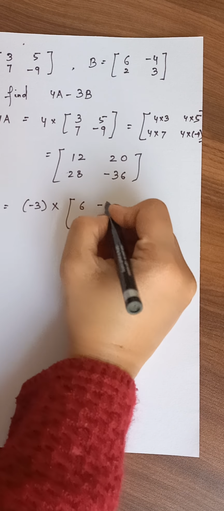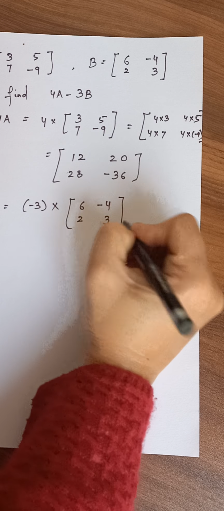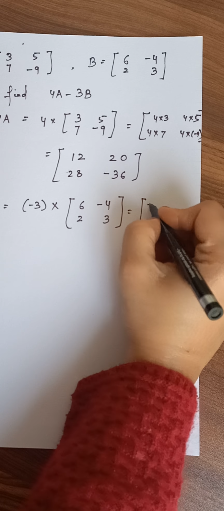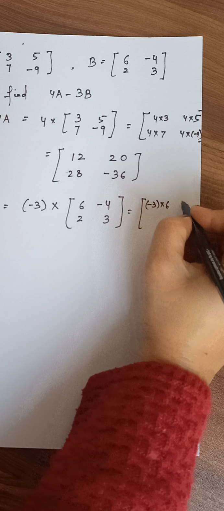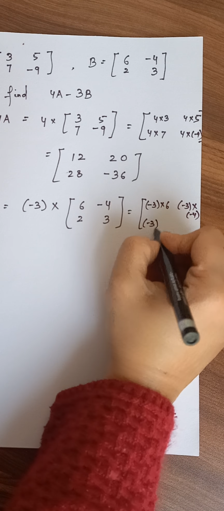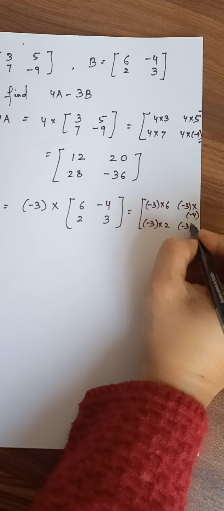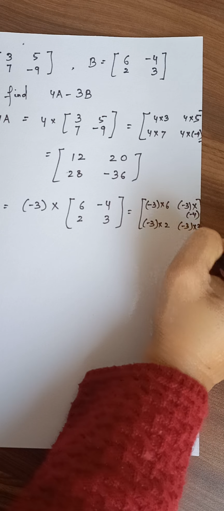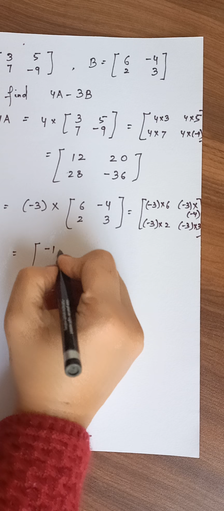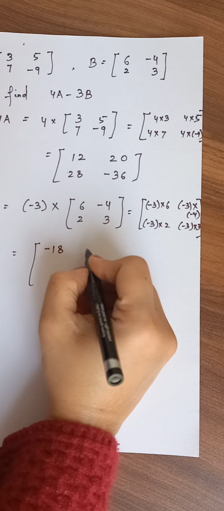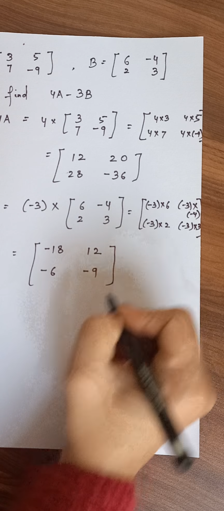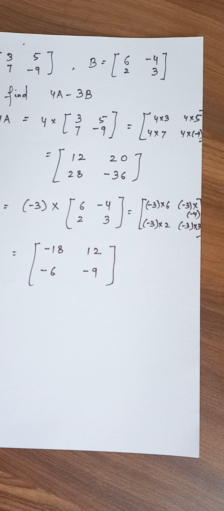So we'll write down all the values of matrix B here, where each element will get multiplied with minus 3. That's how you have to do the multiplication here. Finally we get the result: minus 18, this will become plus 12, minus 6 and then minus 9. This is the value of minus 3B.